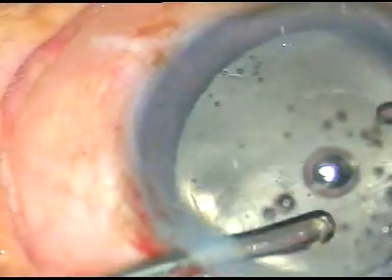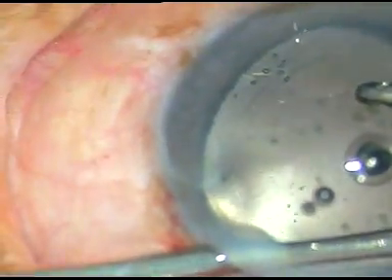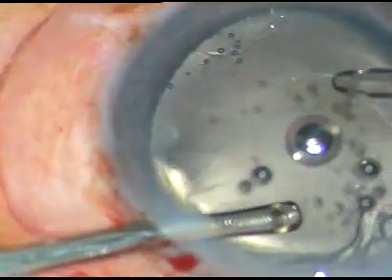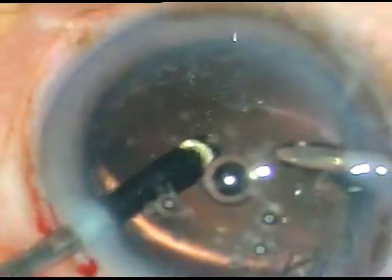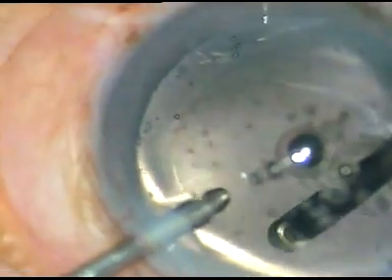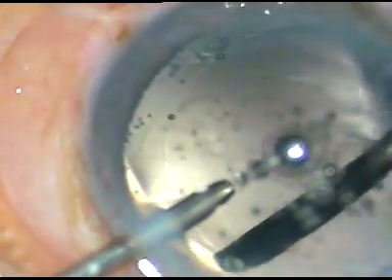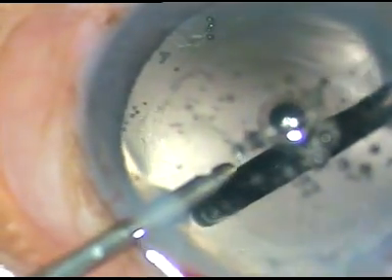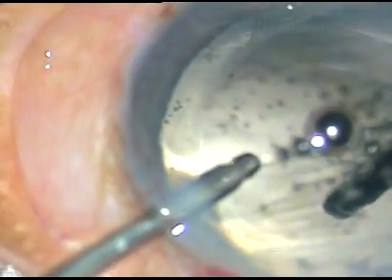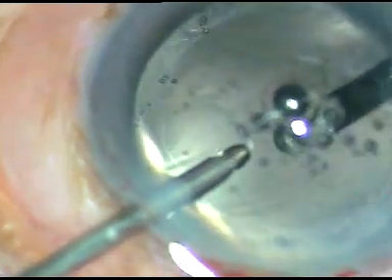However, I could detect the vitreous strands that were coming out through the incisions, and I could cut all those strands and clear the anterior chamber of vitreous strands. Now I can see the rhexis margin all around clearly.